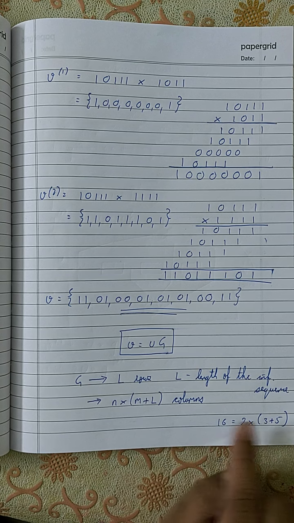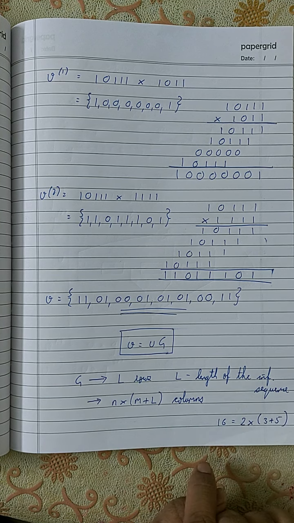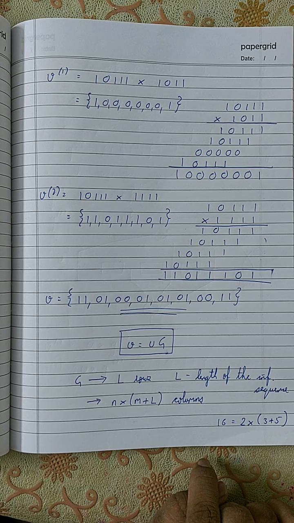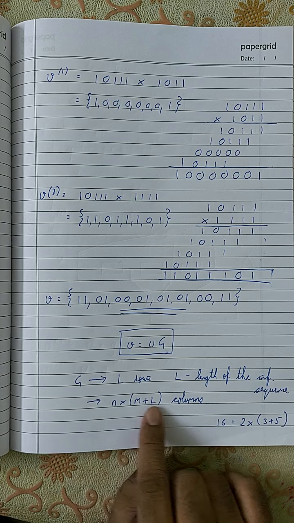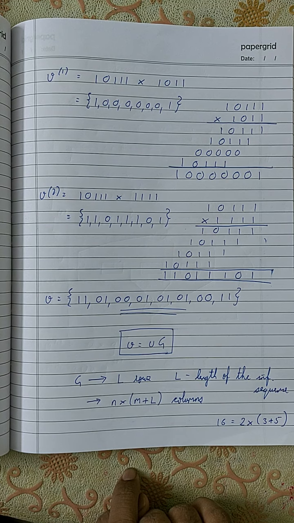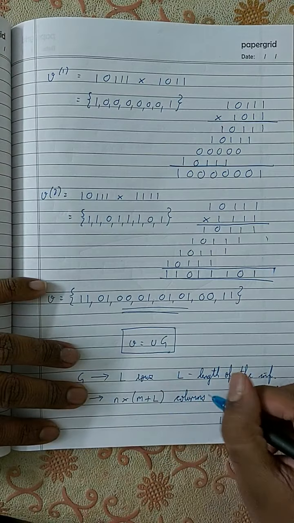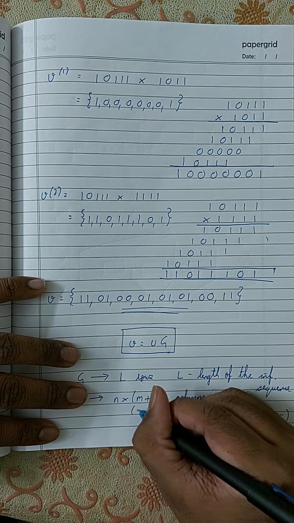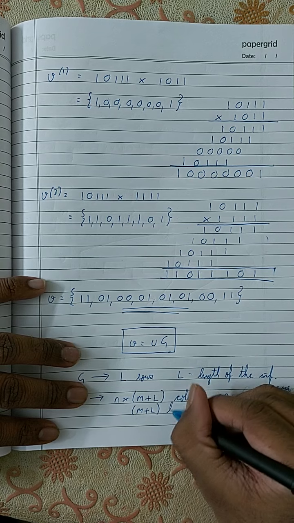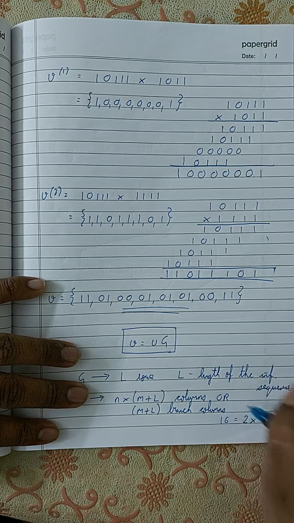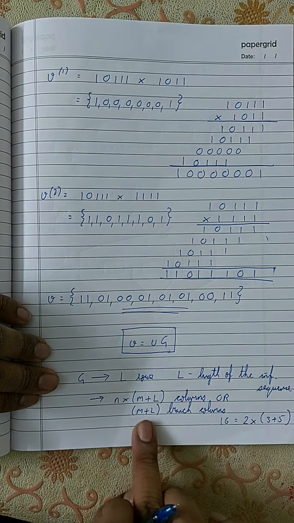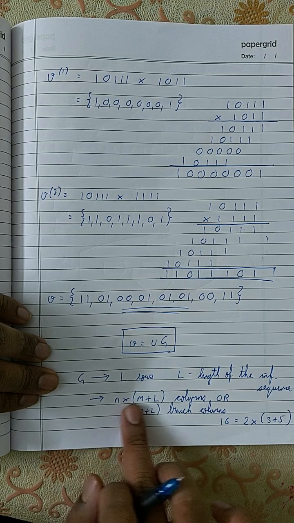So how many times will you get output values? 3 plus 5, which means 8 output values, or 8 branch words. Here it is m plus L branch words, which can also be called m plus L branch columns, or n into (m plus L) columns.